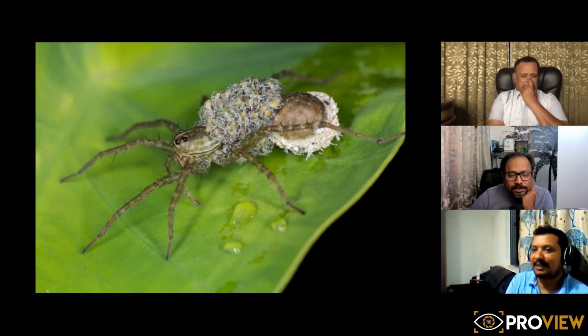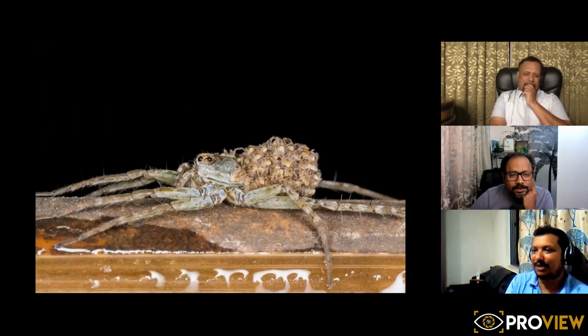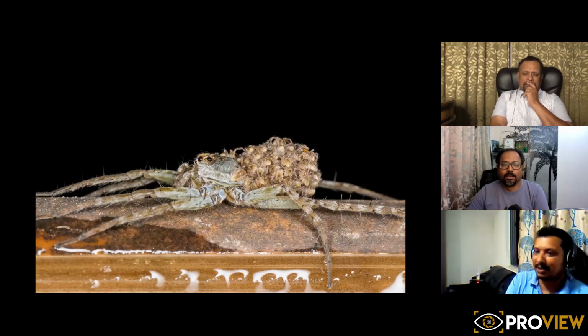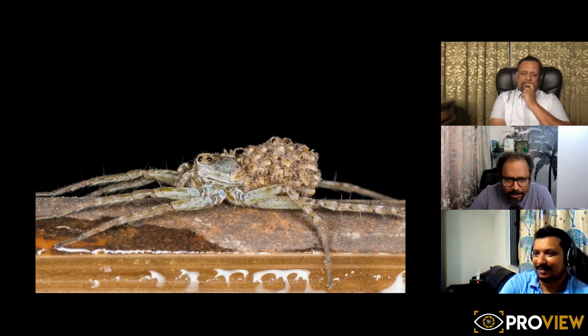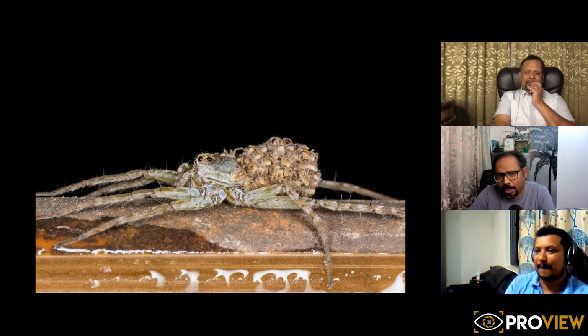In this picture, we can see the baby spiders on the back of this old spider. This is a clear picture of the babies which are occupying the back of the spider. So the mother spider carries the babies along wherever she goes until the babies are mature enough to fend for themselves.